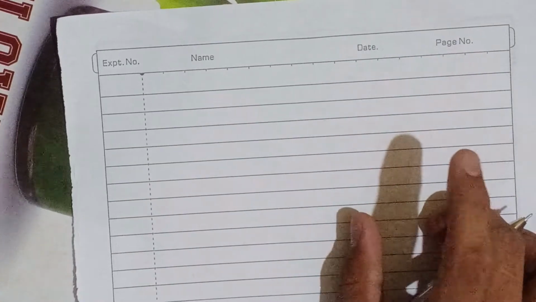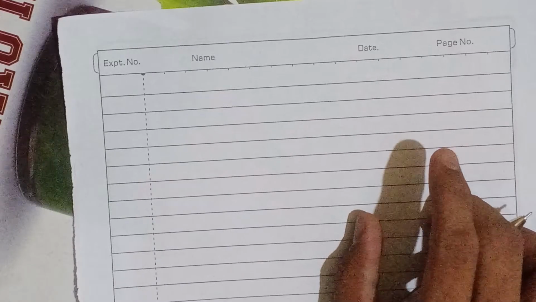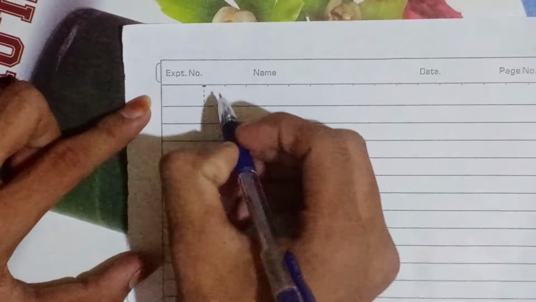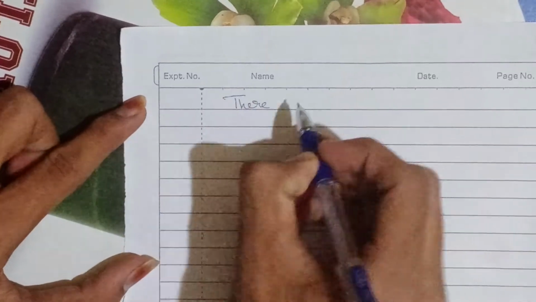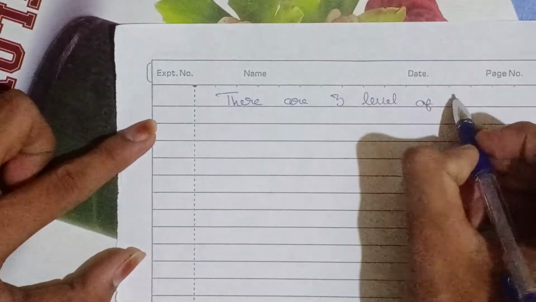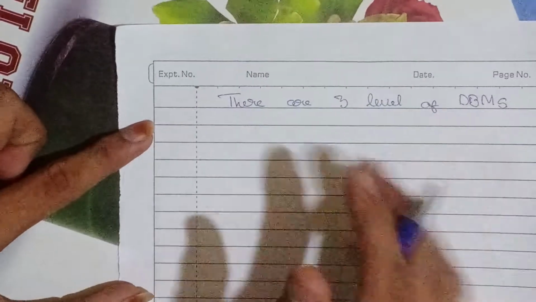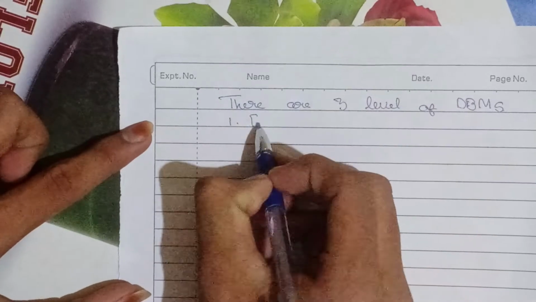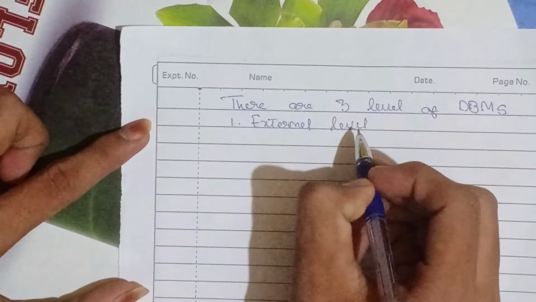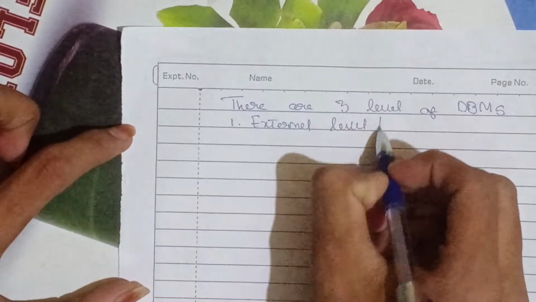Today I will be telling about database architecture. First of all, we know there are three levels of DBMS. First is the external level, also called the view level.